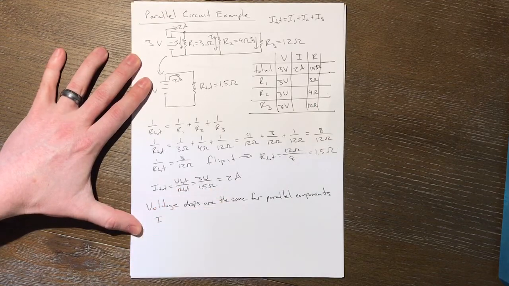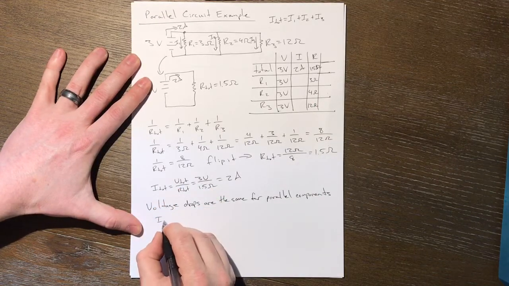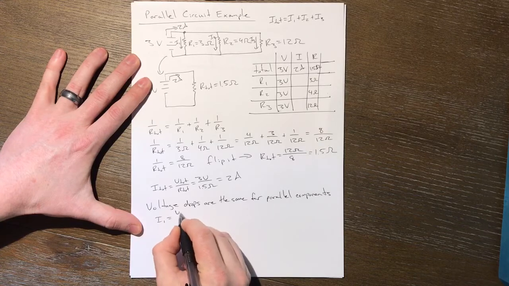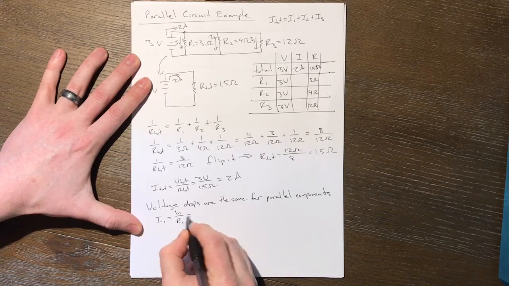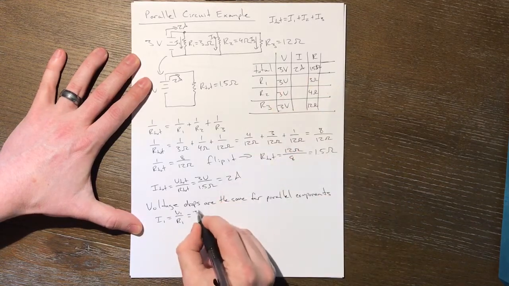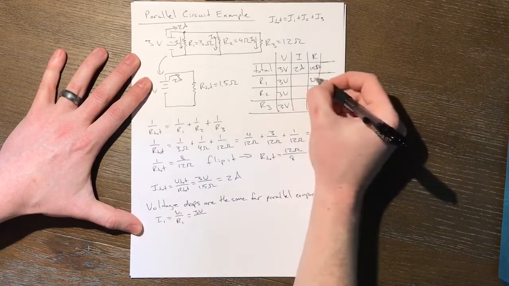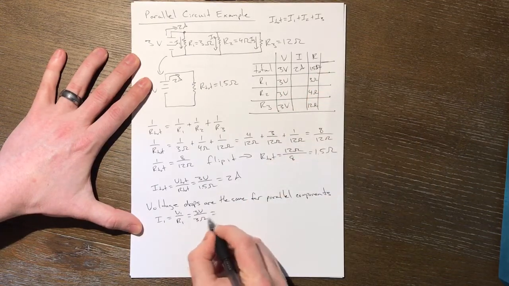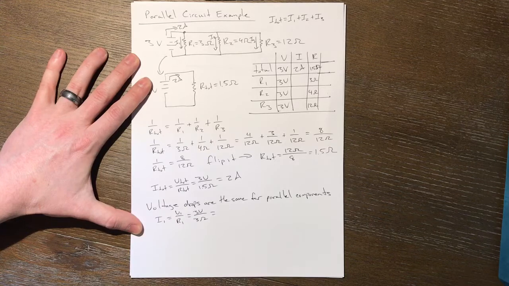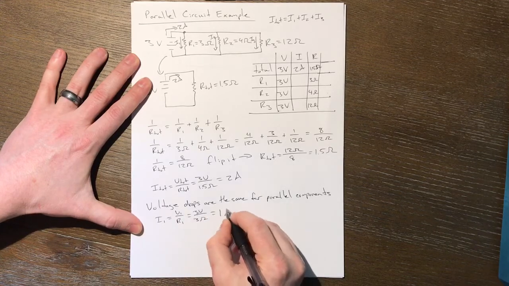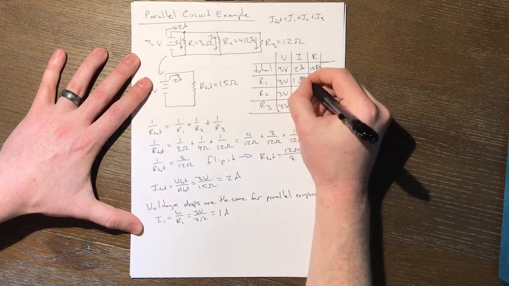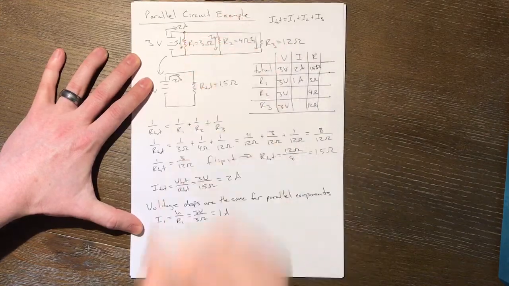Just like I total was V total over R total, I1 is going to be V1 over R1. V1 is 3 volts. R1, 3 ohms. We're going to get I, which is a current, so 3 over 3 is 1. The unit should be amps. There is 1 amp that will go down through R1.